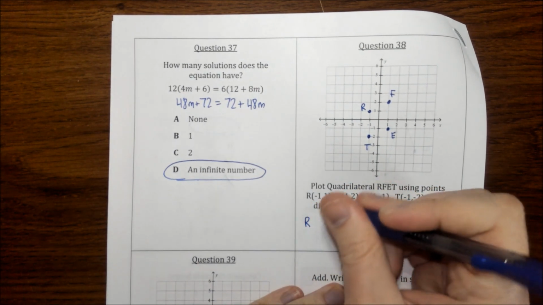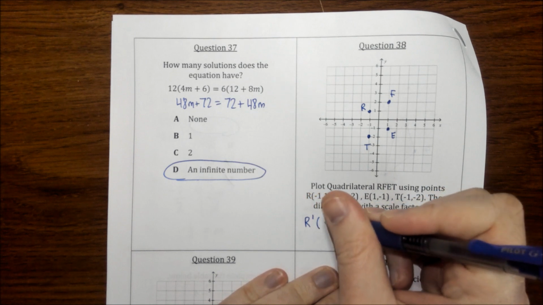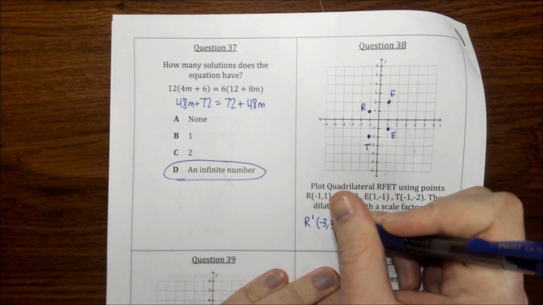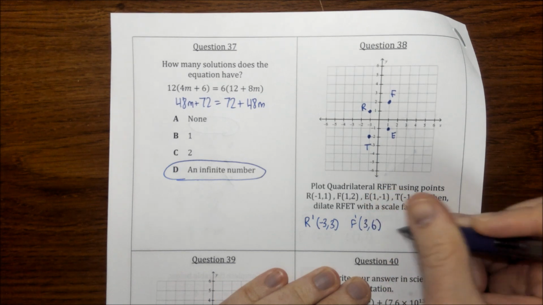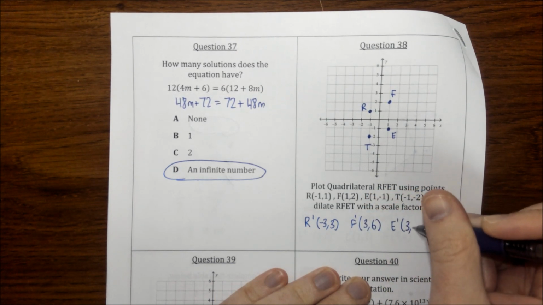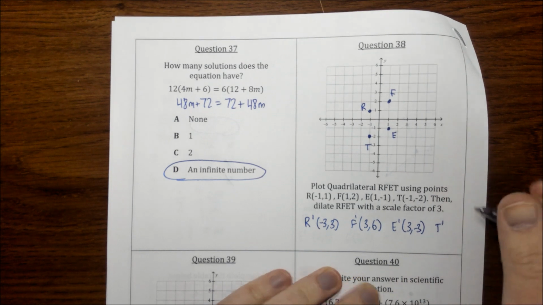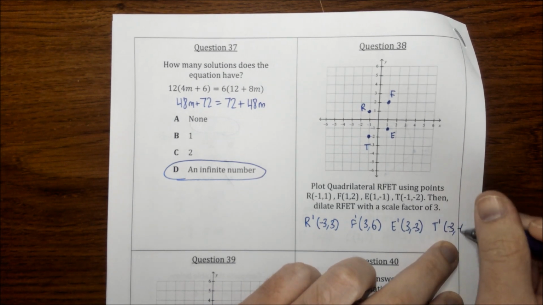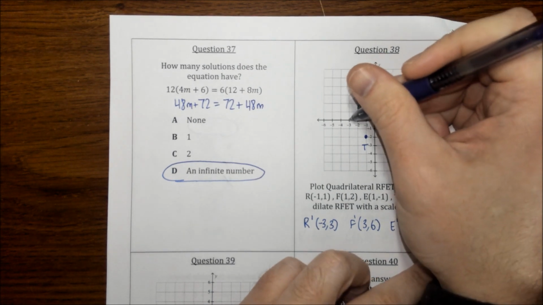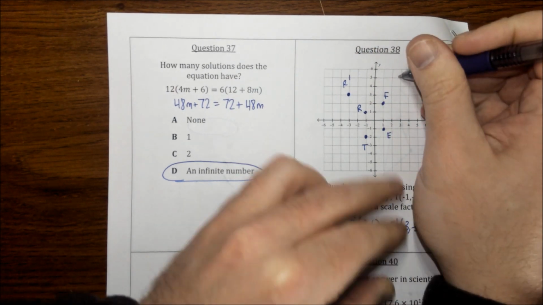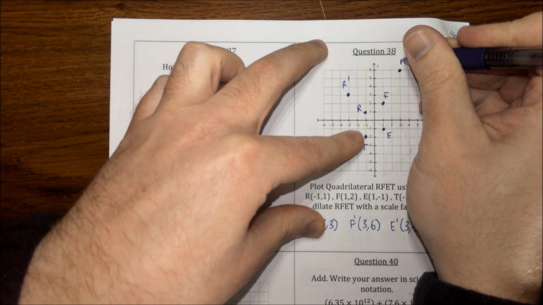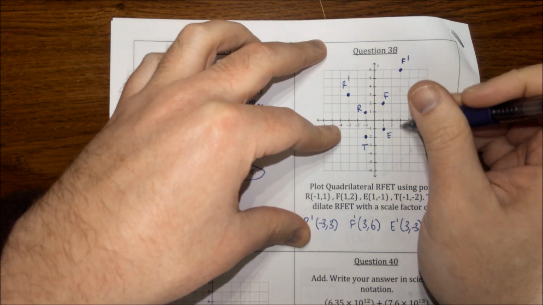So all these points have numbers that need to be multiplied by 3. So this is going to be negative 3, 3. This is going to be 3, 6. This is going to be 3, negative 3. And this is going to be negative 3, negative 6. When we plot these, we should end up with a shape that is 3 times as big as the original.